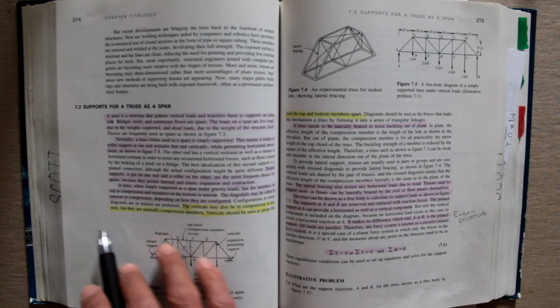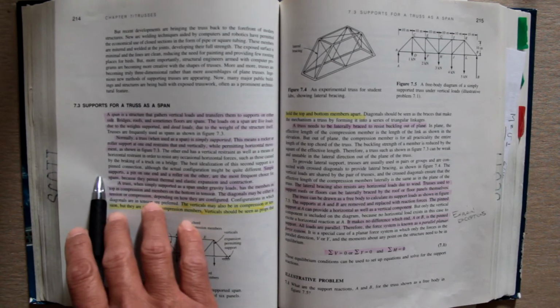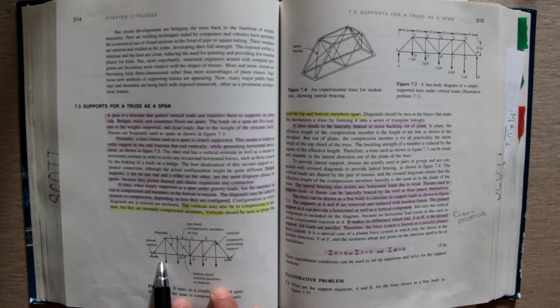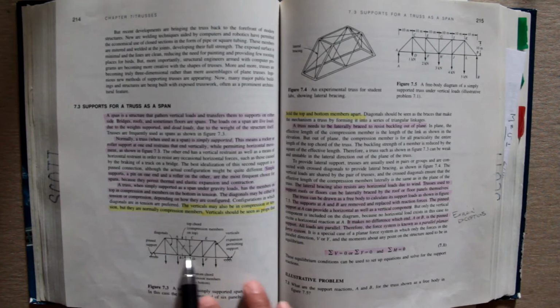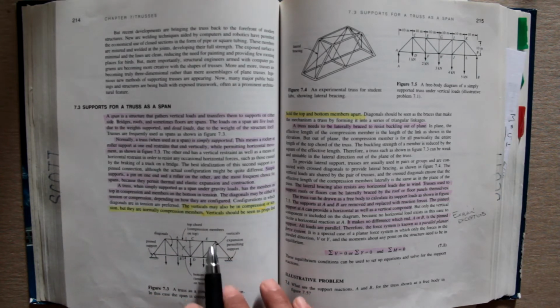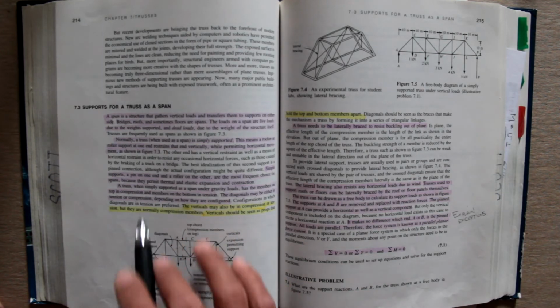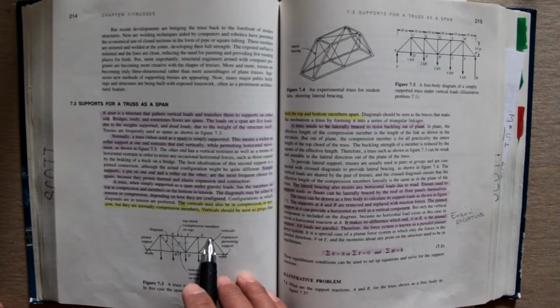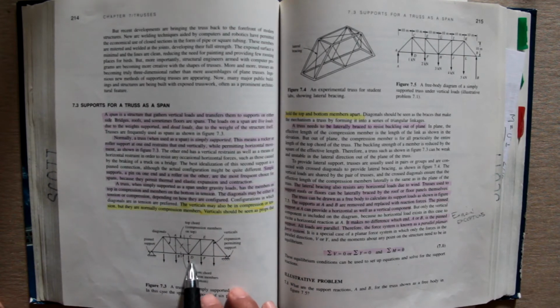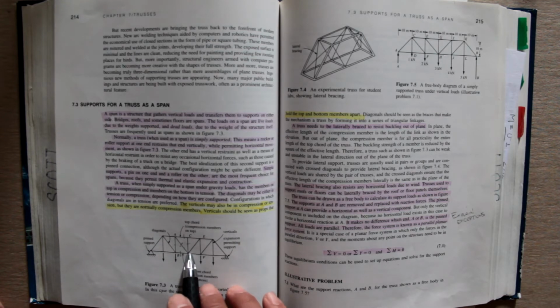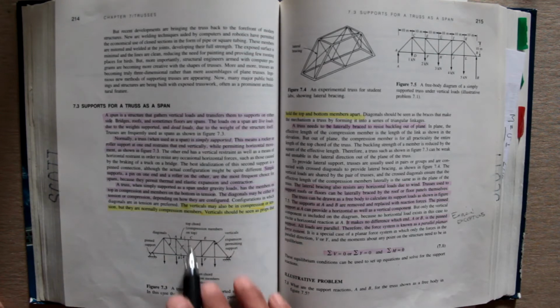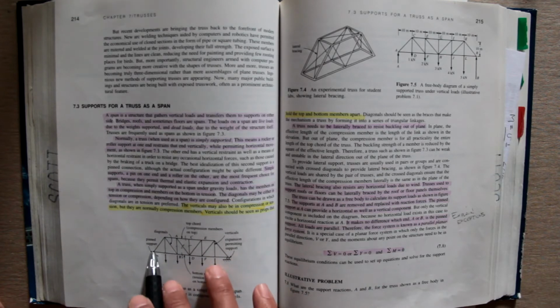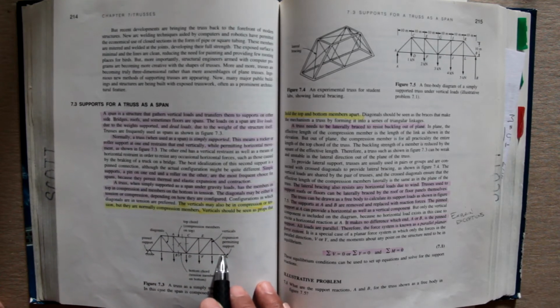But 7.3 is going to give you, especially this paragraph here, where in this diagram it's kind of giving you the structures that are in tension and that are in compression. So we're still dealing with compression and tension, and generally this paragraph is just telling you that this top member is generally going to be a compression member, especially for a gravity load. So if we have a load that's just pulling down due to gravity, the top is going to be in compression and your bottom is going to be in tension, generally speaking.